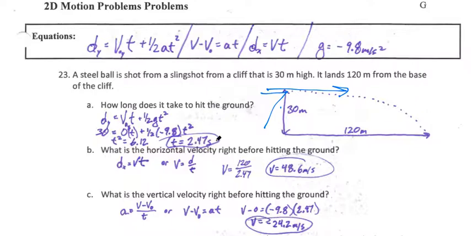So that means that this 2.47 seconds is going to be for both the vertical and horizontal components. Because remember, if I'm firing a projectile this way, the moment in time that it hits the ground, or hits the water, or hits whatever's going on here, it is the time that it landed.